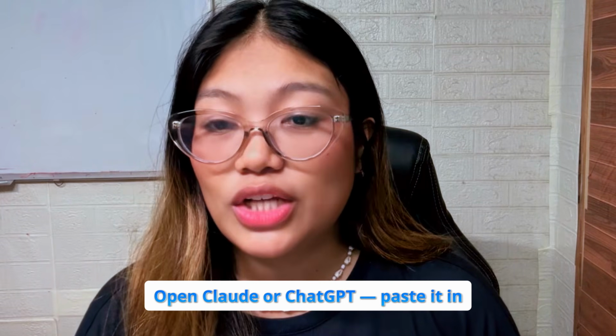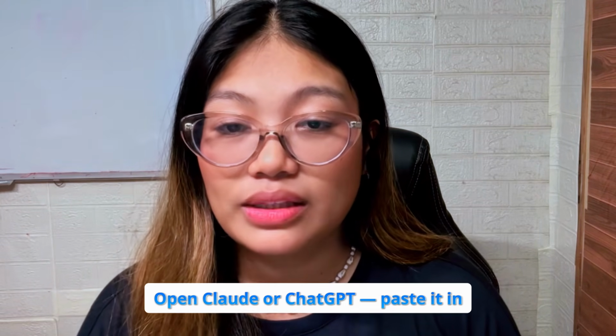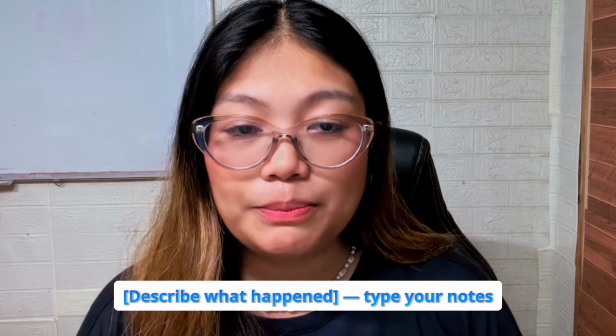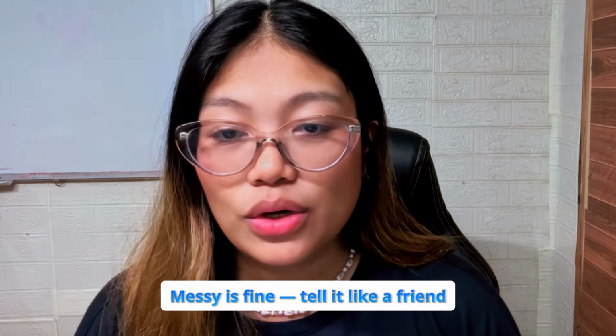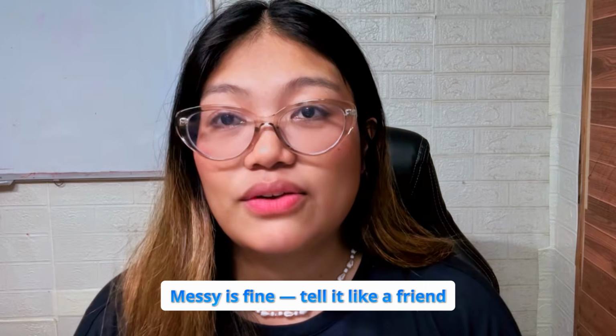Open Claude or ChatGPT and paste the whole thing in. Where you see the bracketed part that says to describe what happened in your own words, that's where you replace it. Just type your notes right there in that spot. Messy, out of order, exactly how you'd tell a friend your story. Okay, so don't try to write it clean. That's not your job right now.